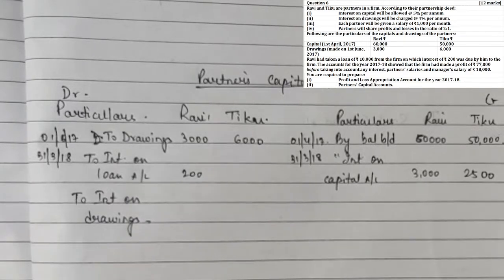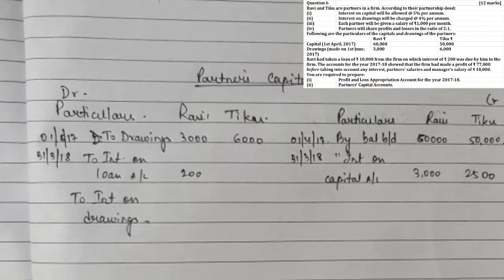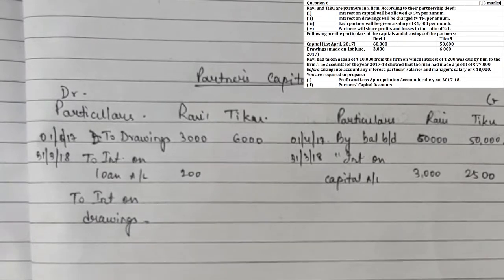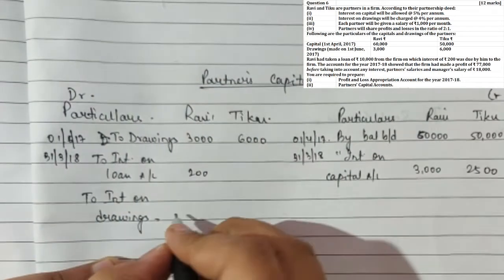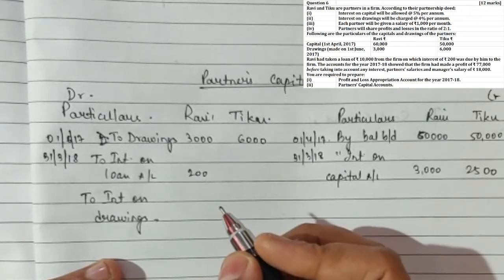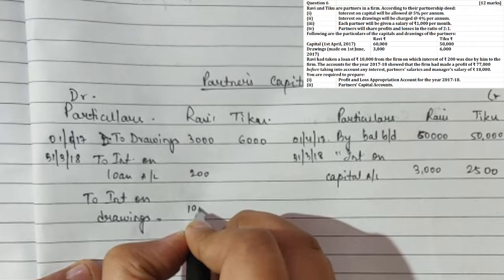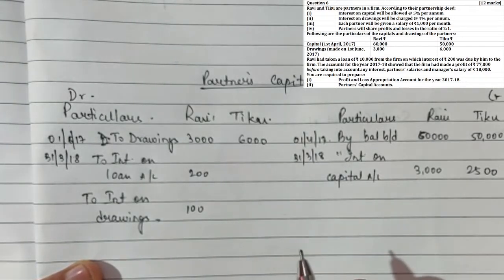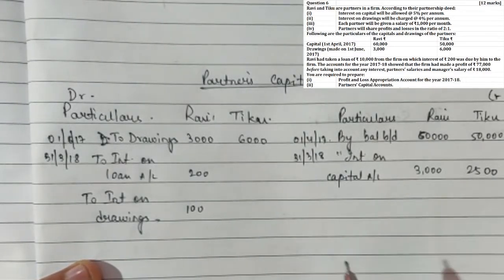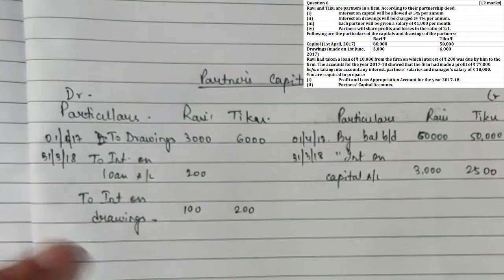So, interest will be provided only for 10 months, that is from June to March, and not for the entire year. So, the interest on drawings will be calculated for Ravi as 3,000 into 4% into 10 by 12, giving us 100 rupees, and for Tiku it will be 6,000 into 4% into 10 by 12, giving us 200.